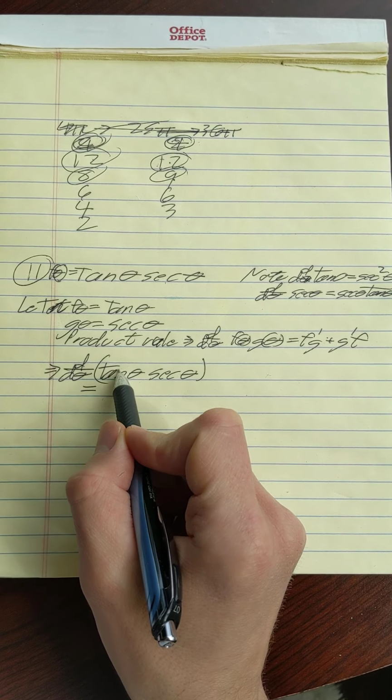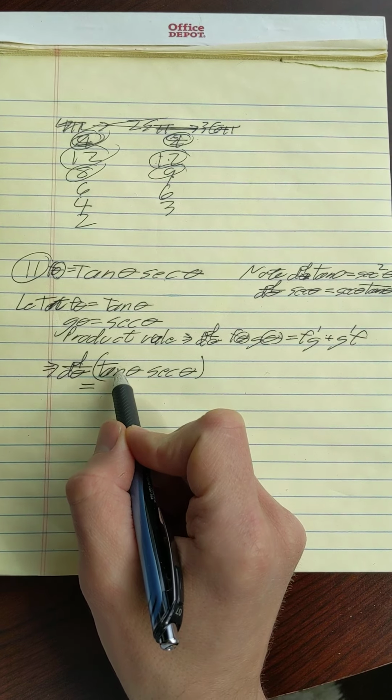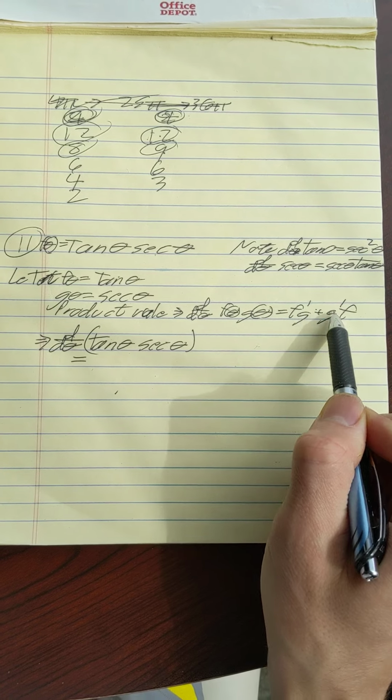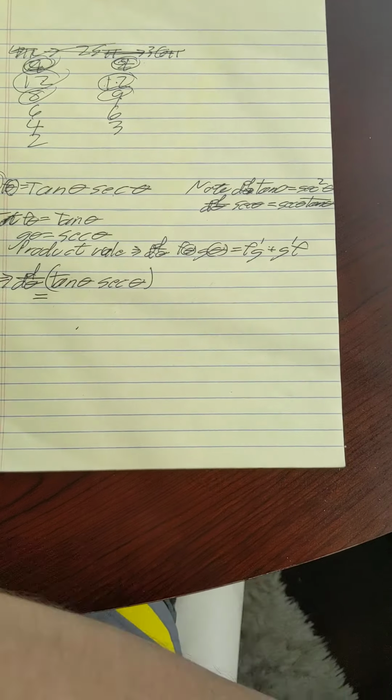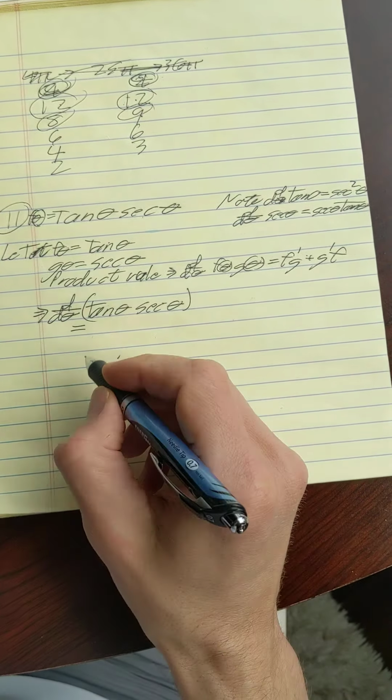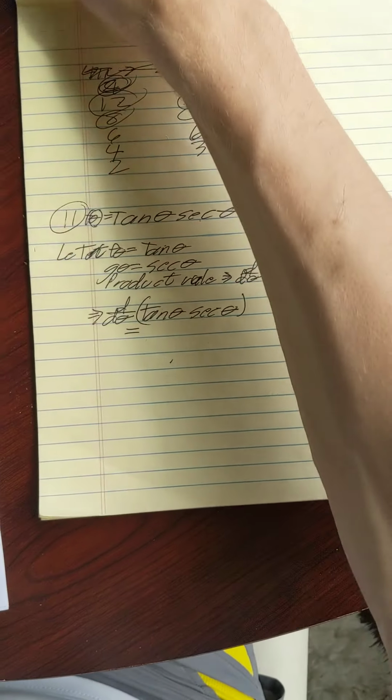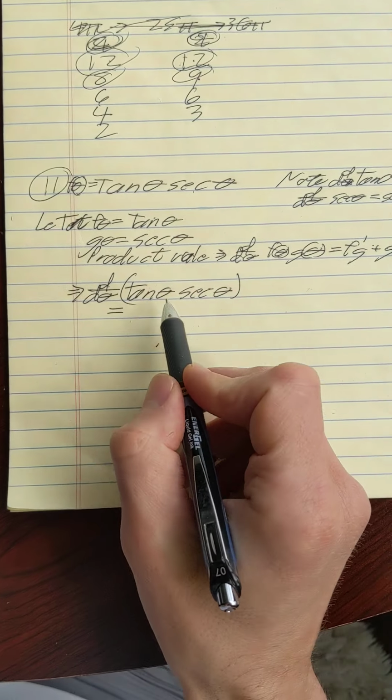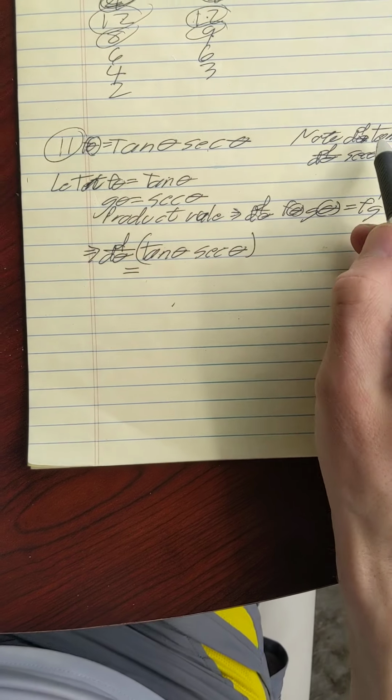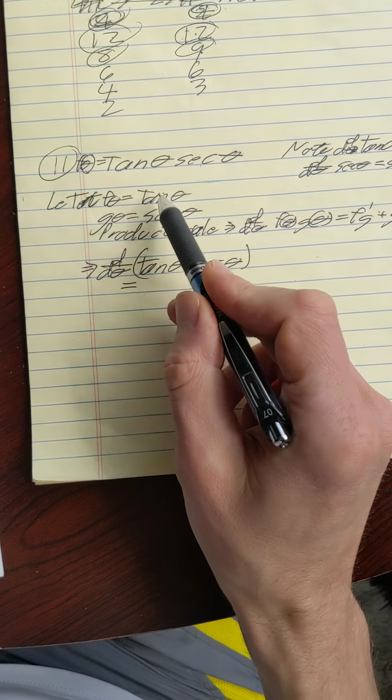Okay, so what I'm going to do is I'm going to take f and g. So I've already written it out. Let f be this, g be this. And over here, I've got the product rule. And so f prime, f is tangent.